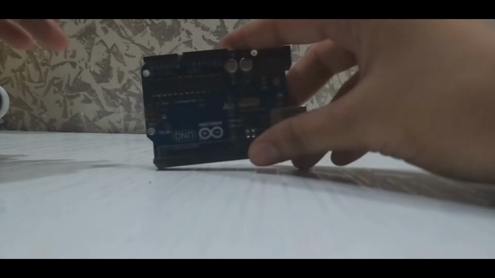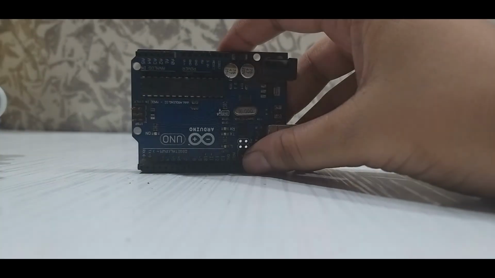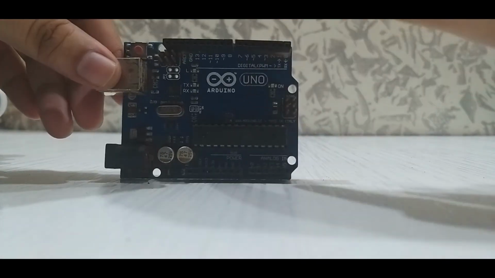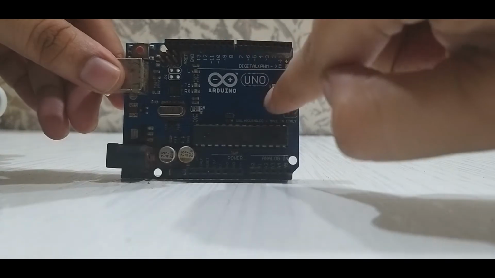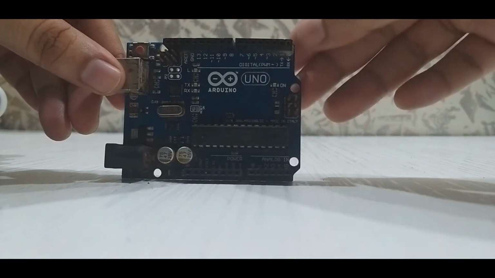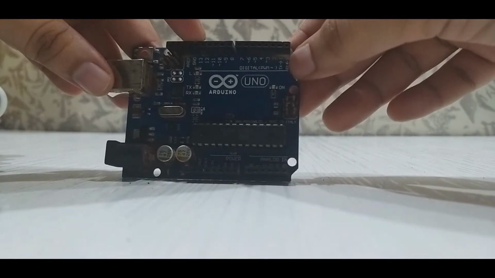What you can see on the screen is an Arduino board, and here are digital pins, which start from 0 to pin 13, and we have a ground pin there.